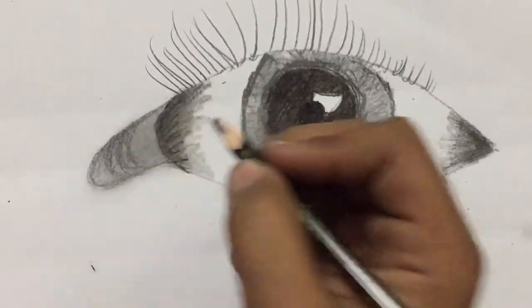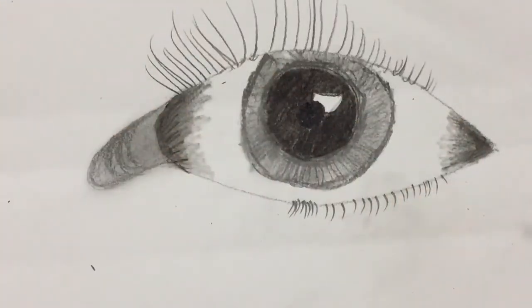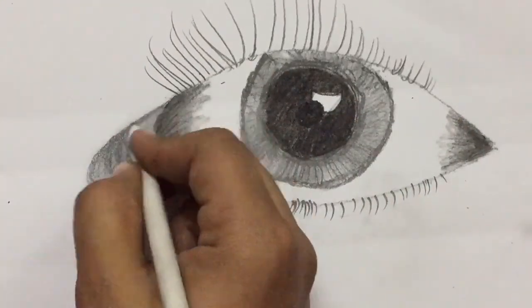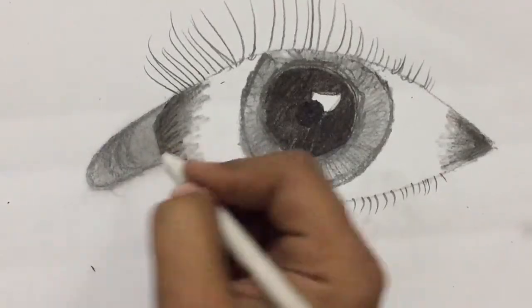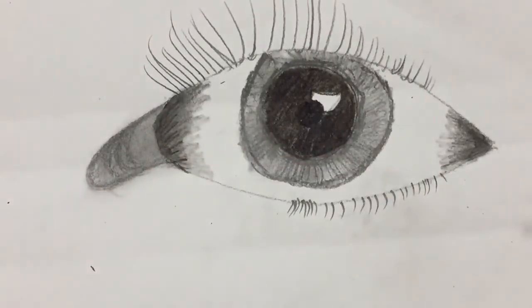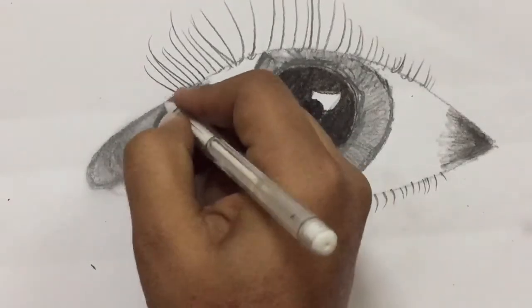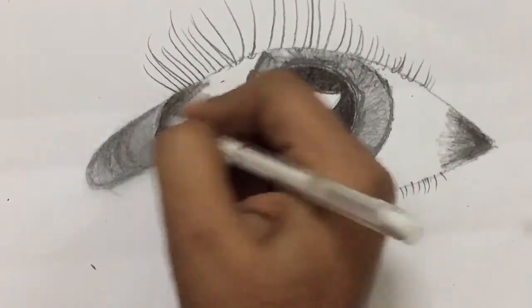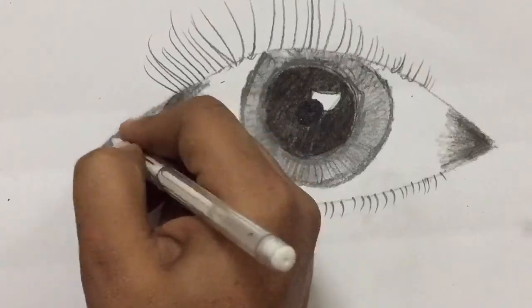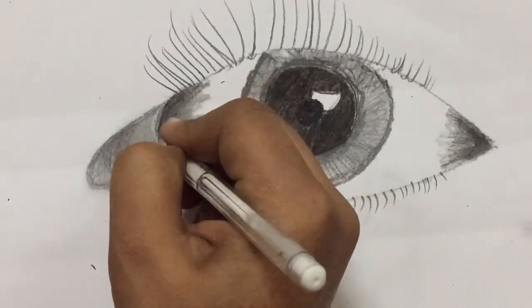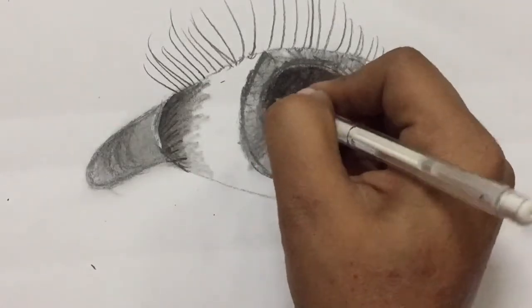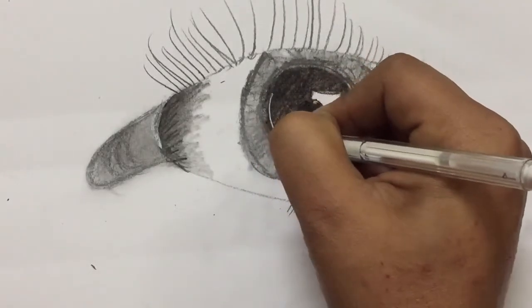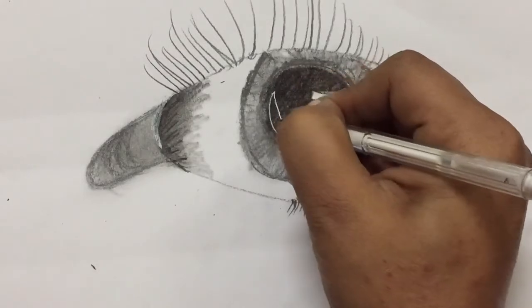Now what I have used is the graphite pencil, because that will be giving another realistic effect. Now simply for this, this is the white band. Now what you have to do is this. This is really realistic.